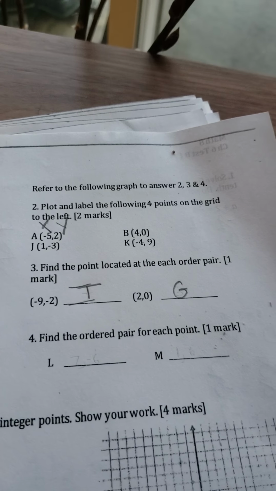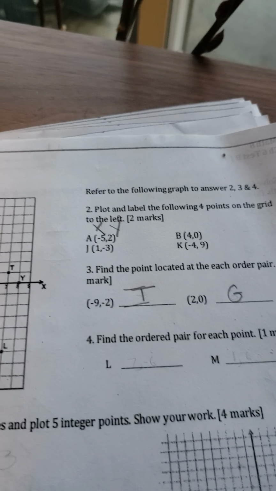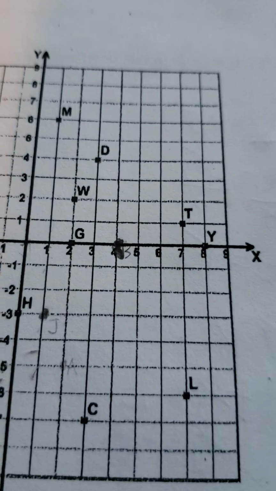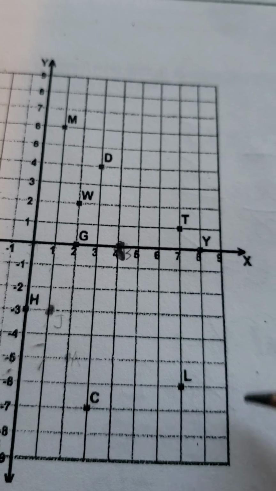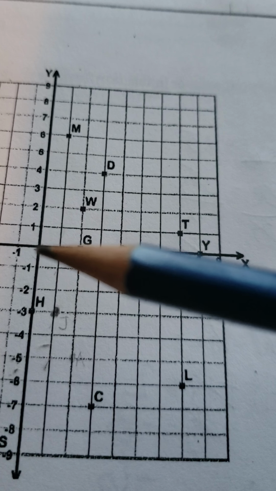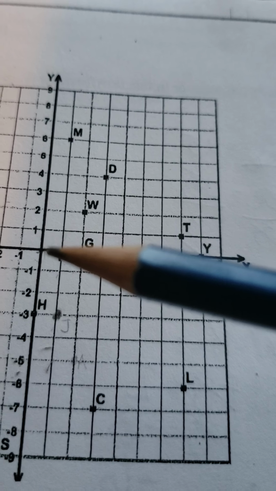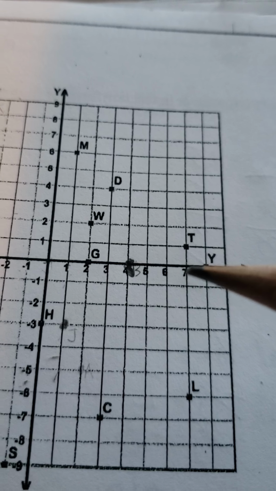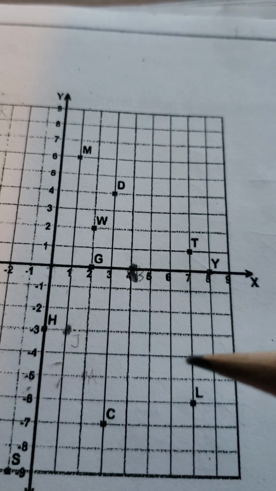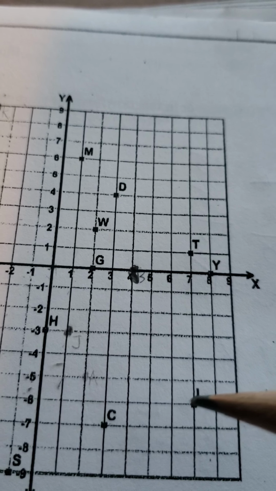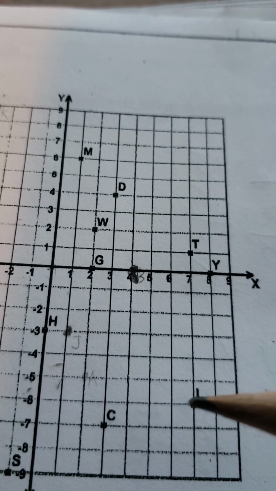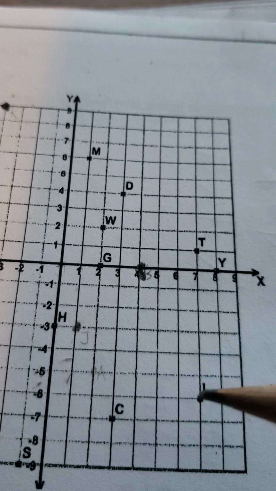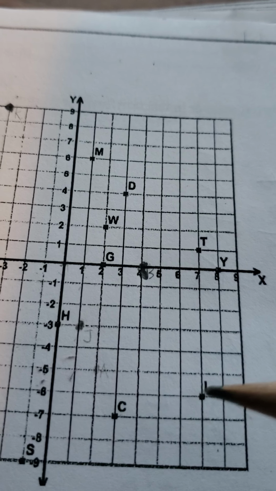Okay, find the ordered pair for each point. So let's look at L. First of all, let's find L. L's right there. Awesome. So we're going to start along the x-axis first because that's our first plot. So we're going to mosey on down to 7, and then we're going to mosey on down to -6. So that is your plot. 7 is your first number. Your second number is -6.